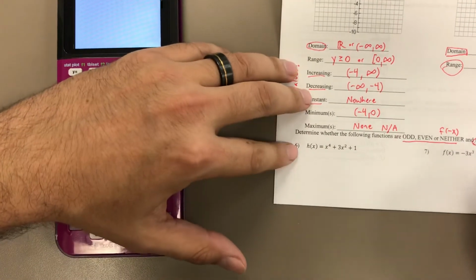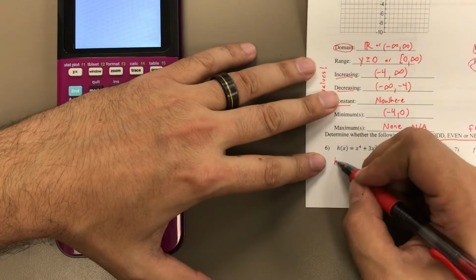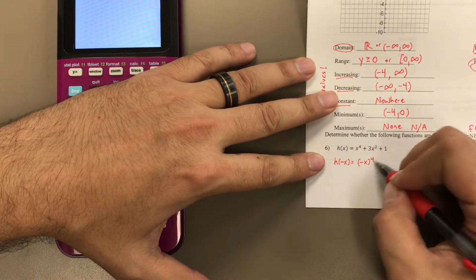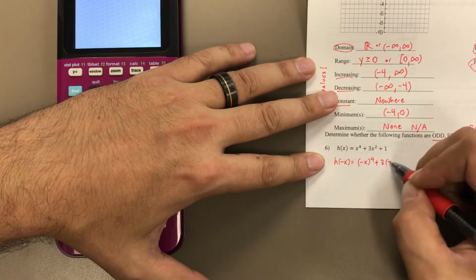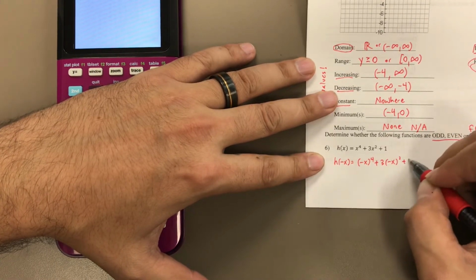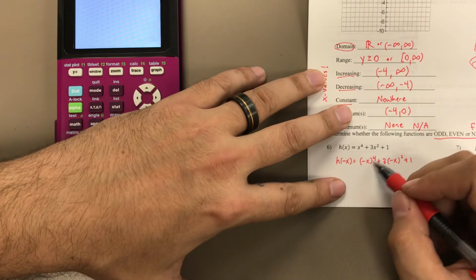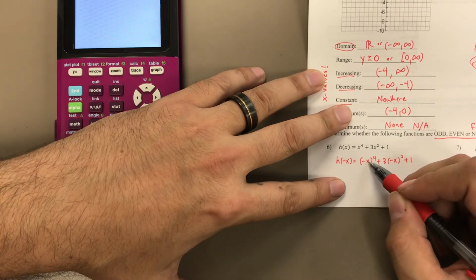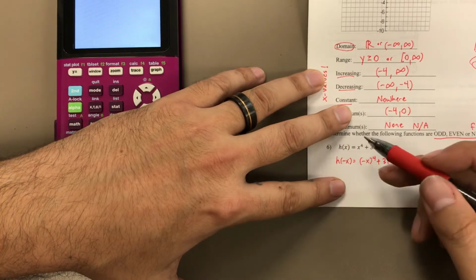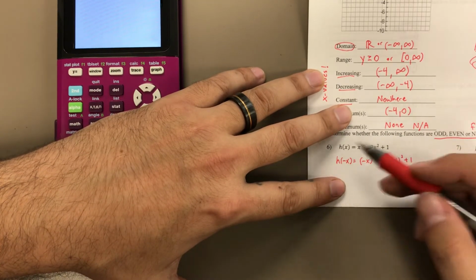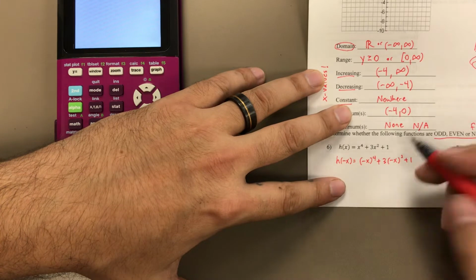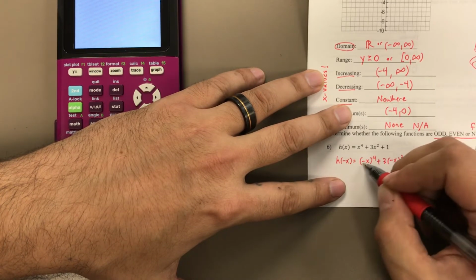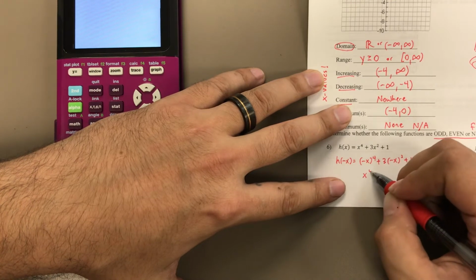So it's pretty straightforward. If we plug in negative x, h of negative x is equal to negative x to the 4th power plus 3 times parentheses negative x to the 2nd power plus 1. Negative x to the 4th is like saying negative x times negative x times negative x times negative x. That means there are 4 negatives multiplying, so a negative times a negative times a negative times a negative ends up being a positive number. With that 4th power, it cancels out the negative, so you just end up with x to the 4th.